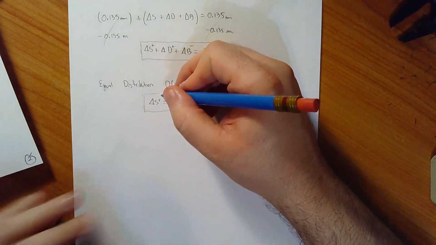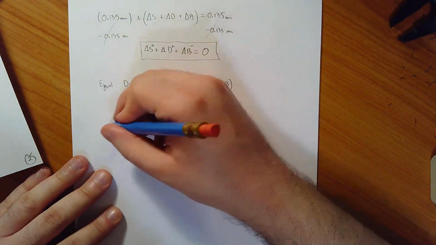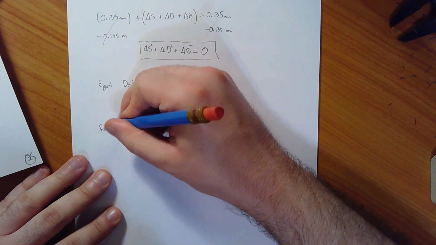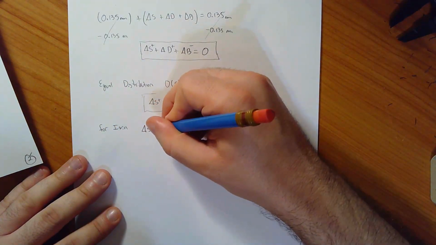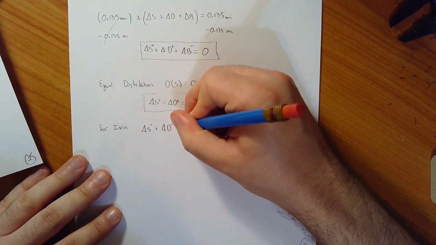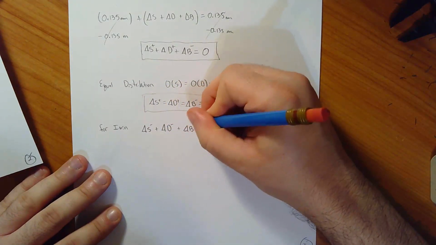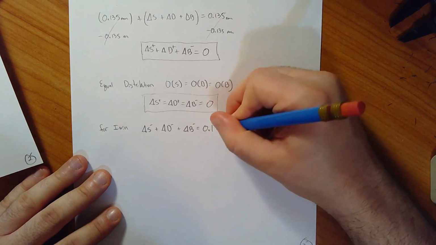Okay, let's do equal distribution for our I min case. Now, remember for I min, we had delta S minus plus delta D minus plus delta B plus was equal to 0.1 millimeters.